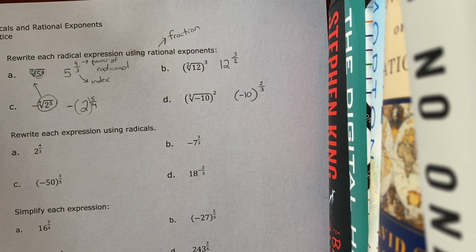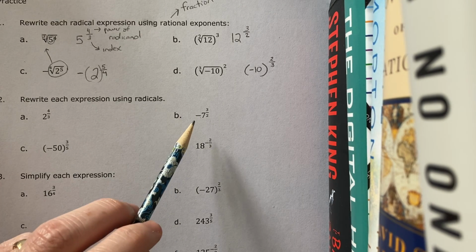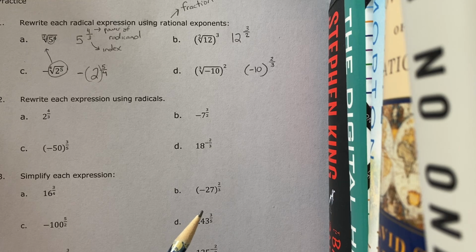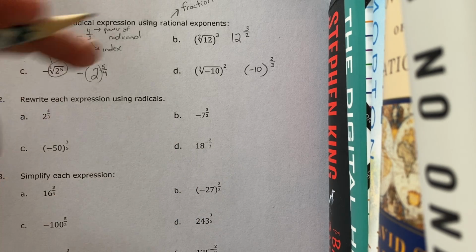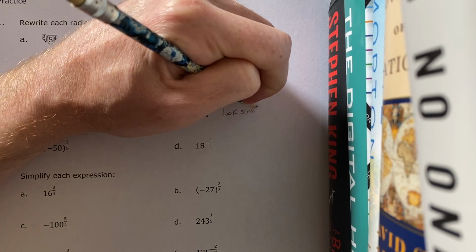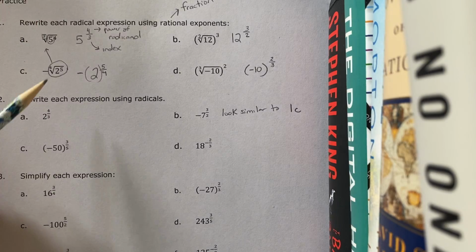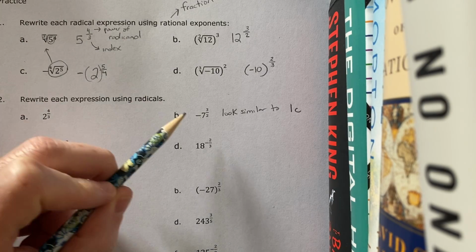All right, guys, question number 2 is the exact same stuff, except you're going the opposite direction. You're going from a rational exponent to a radical. We see negatives on the inside, negatives on the outside. So just a quick note, B is going to look very similar to 1C. See how the negative is on the outside here, and the negative is on the outside there.